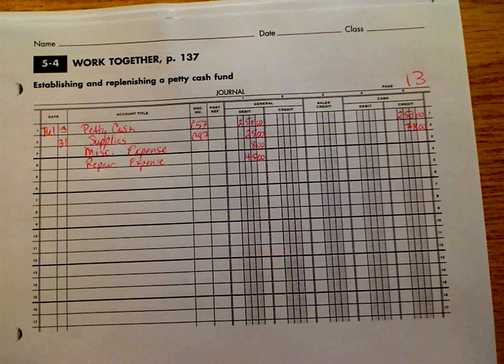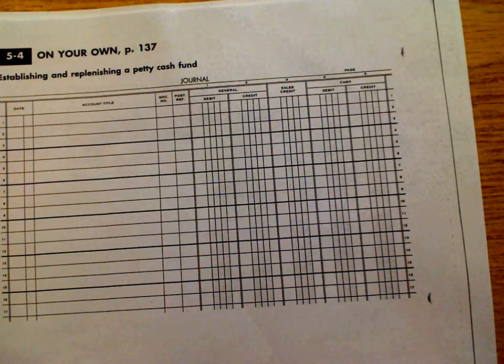Okay. That is the work together. Turn the page to 100. We're going to do the on your own.